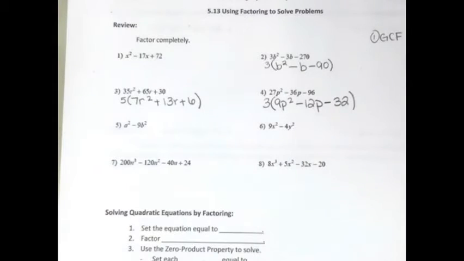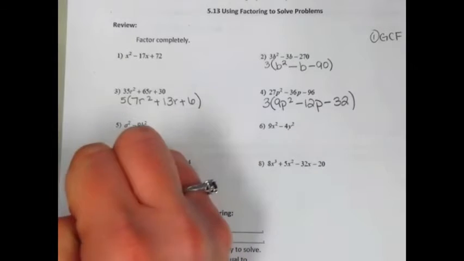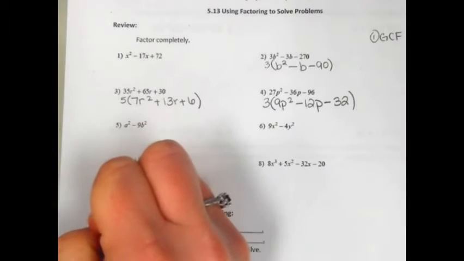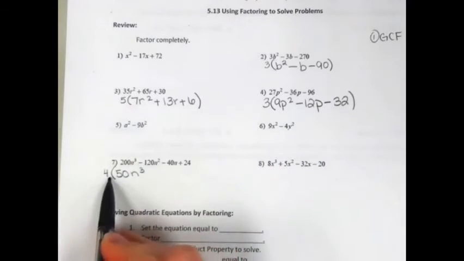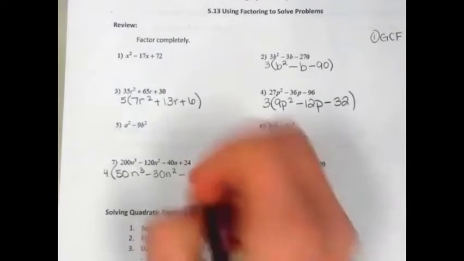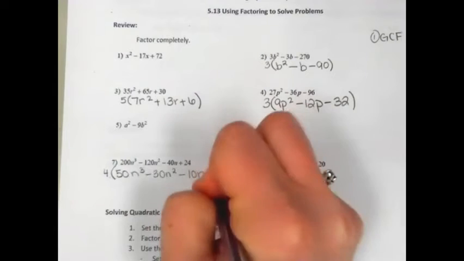Okay. Do we have a GCF in 5? Nope. What about 6? No. 7? Do we have a GCF between all of those terms? Yeah. What can go into 200, 120, 40, and 24? 4. So let's factor out a 4 out of these. What's 200 divided by 4? 50. Yep. 120 divided by 4? 30. 40 divided by 4? 10. And 24 divided by 4 is 6.